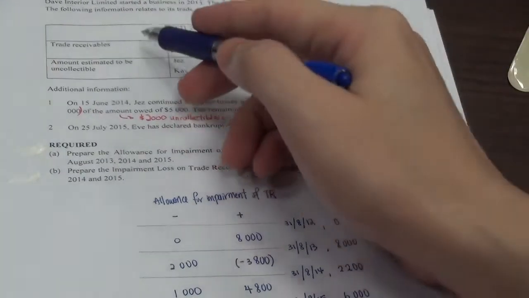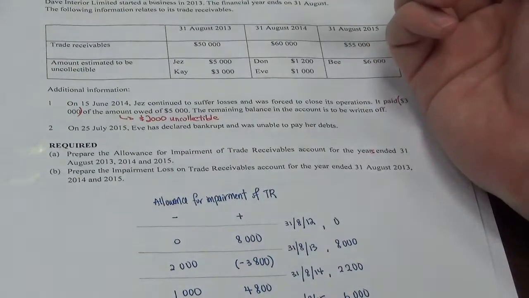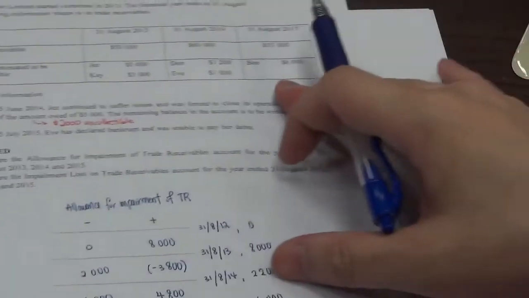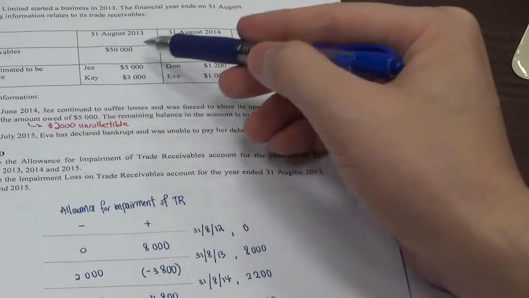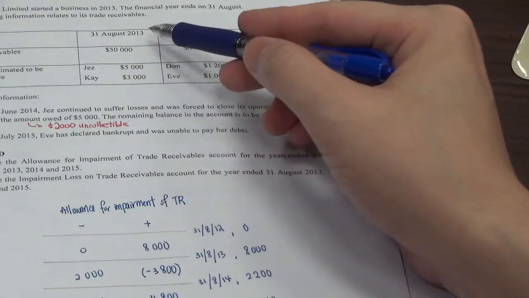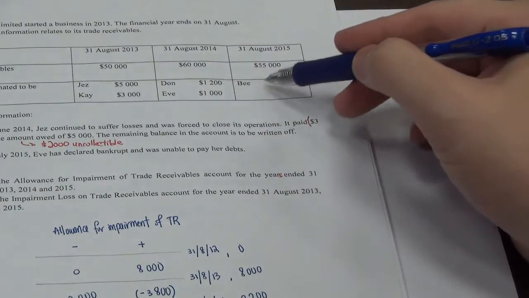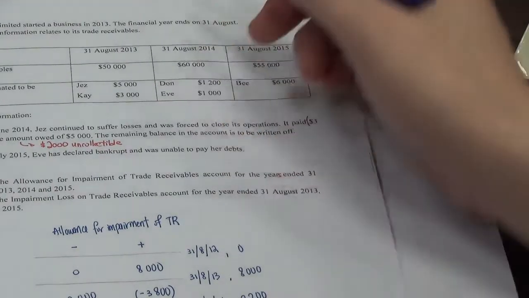So look for the amount which may be uncollectible, which represents allowance. These are my amounts: 8,000 for 2013, 2,002 for 2014, 6,000 for 2015. Match according to the dates.